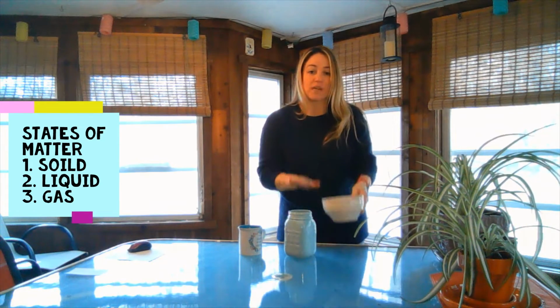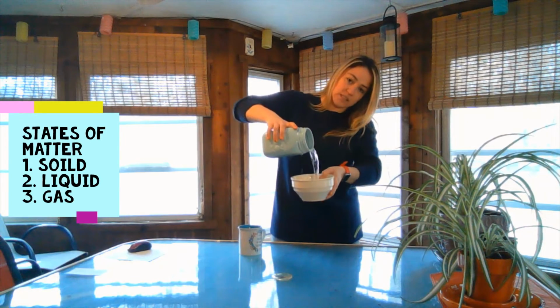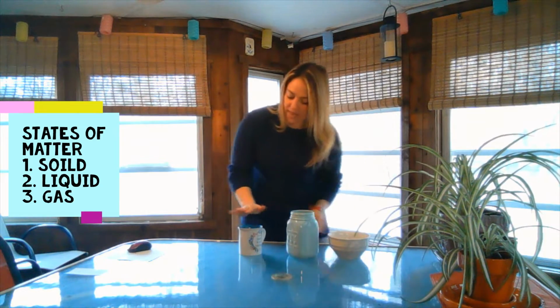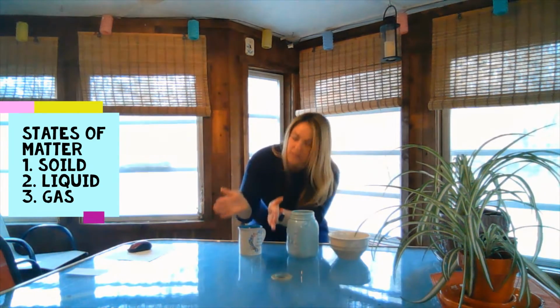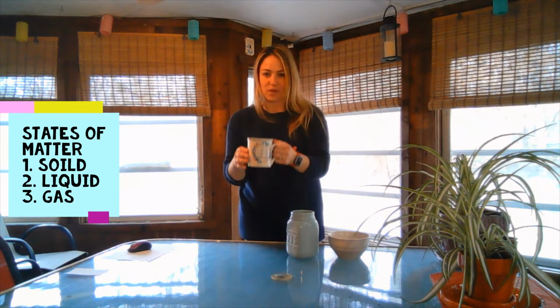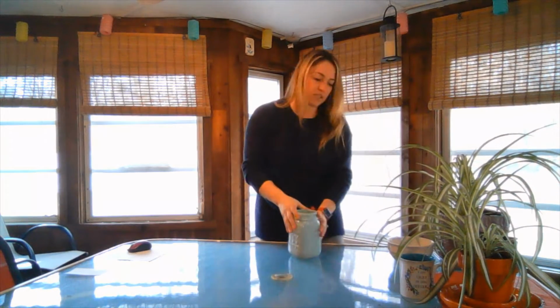Solid holds its own shape. Liquid takes the shape of the object that it is in. And then we have a gas, which my cup is still trying to steam, and the gas is evaporating. Okay? Nice and warm. Okay, so I'm gonna put our 3 states of matter to the side.